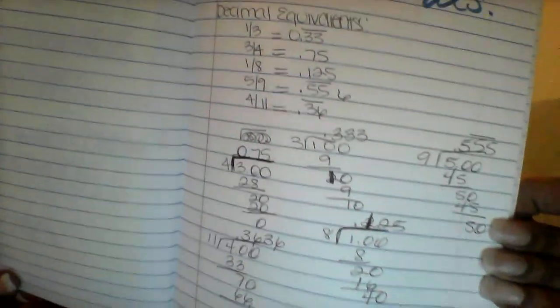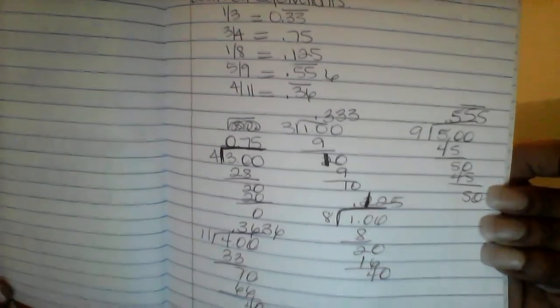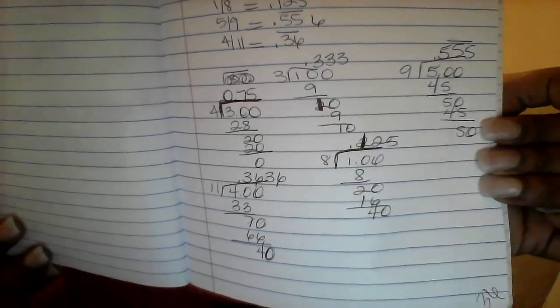Non-terminating decimals is how you do the problem. Example. And this is showing the repeating decimals.